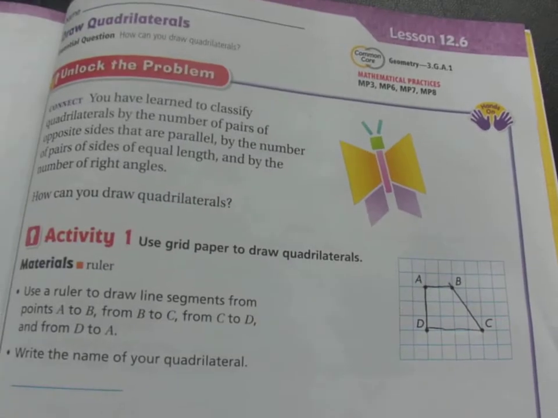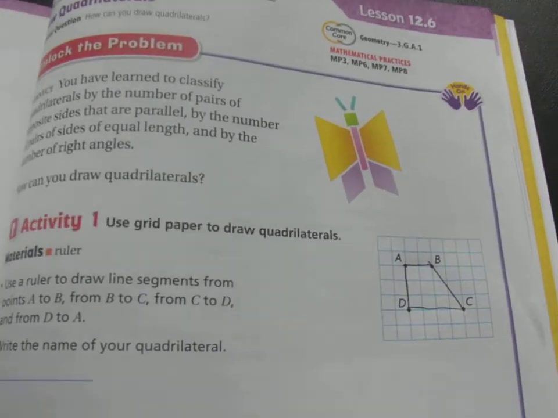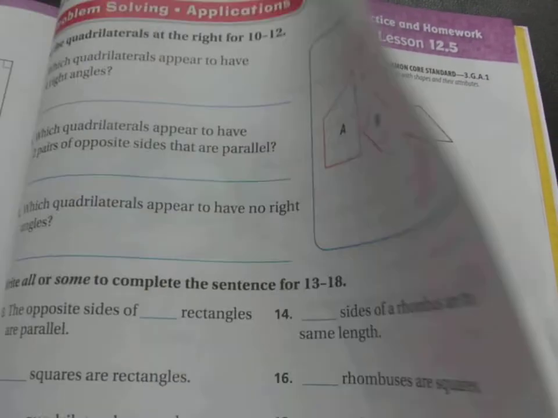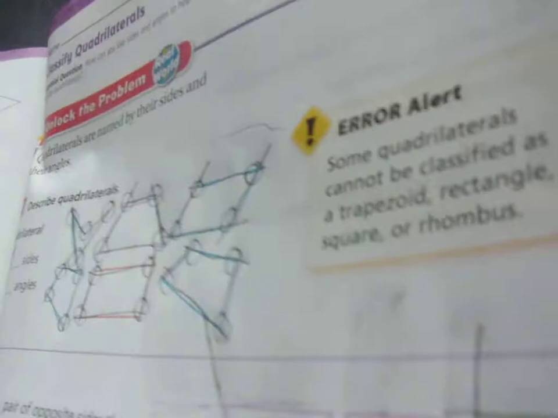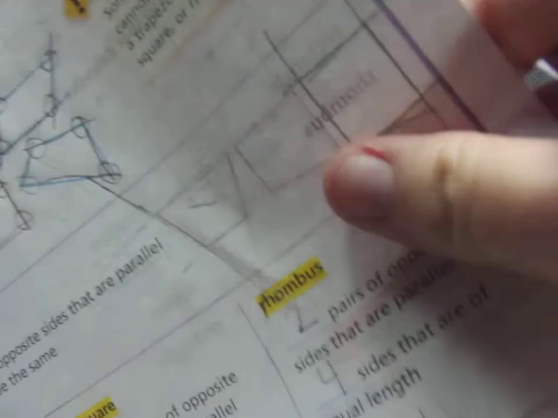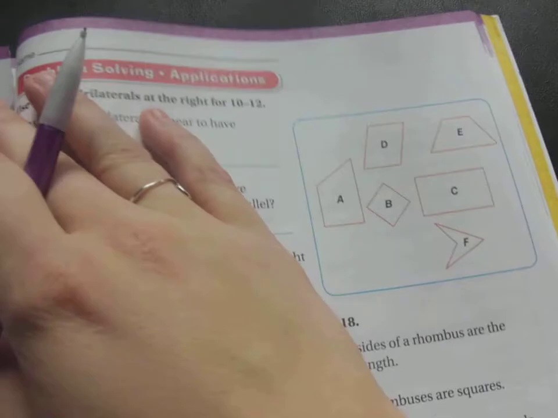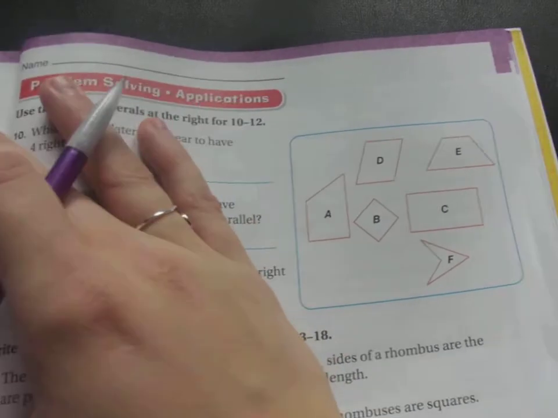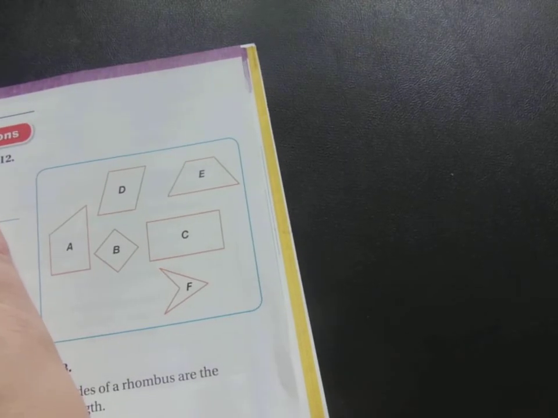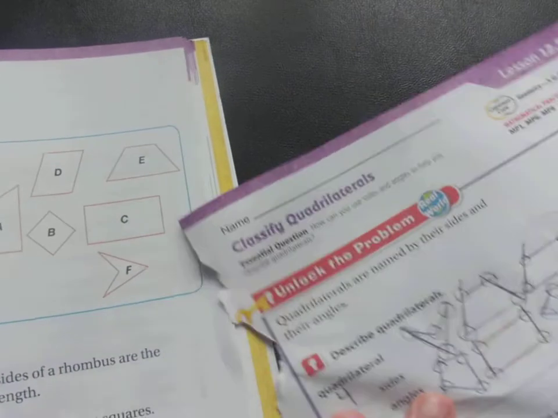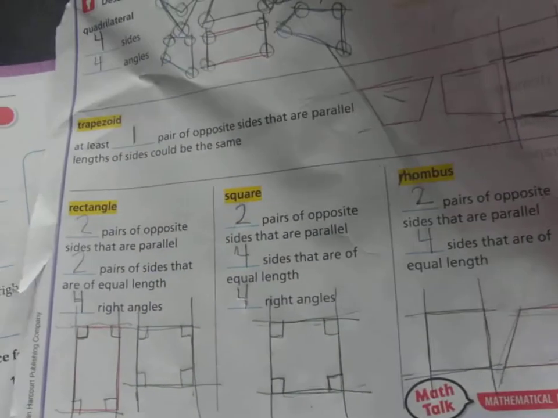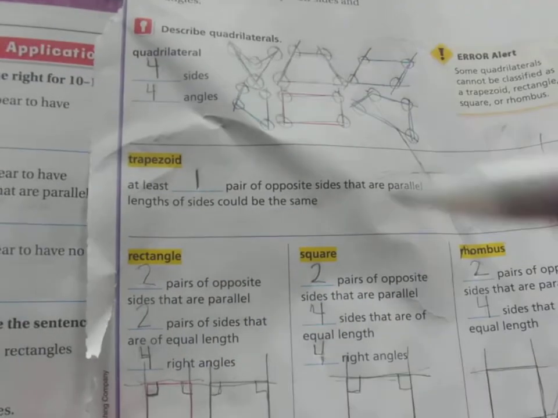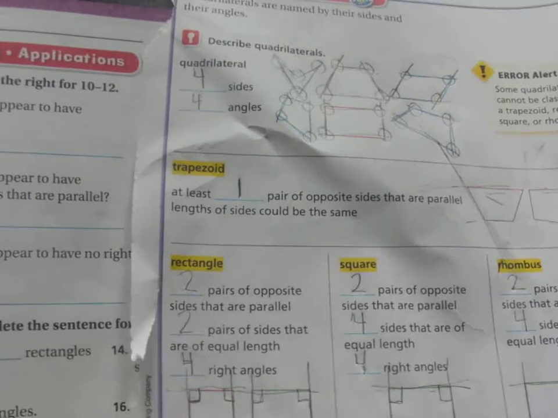Well, yesterday we learned about classifying quadrilaterals. So what I'm going to do is I'm just going to rip this sheet out. Oopsies. Let's see here. There we go. All right, so now I have my sheet. Okay, it's kind of like a little cheat sheet here. So it's going to tell us all about those quadrilaterals we learned. Let's review them. We have a trapezoid, rectangle, square, and rhombus.